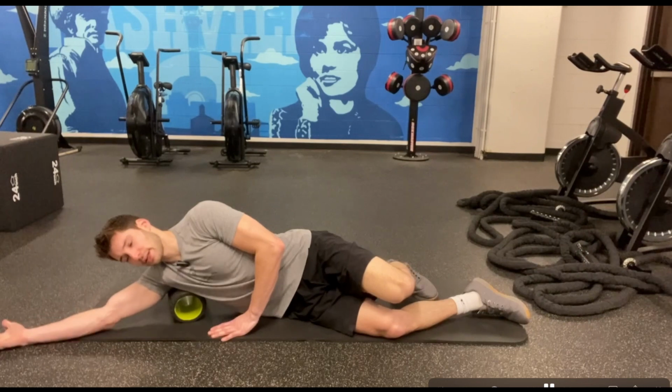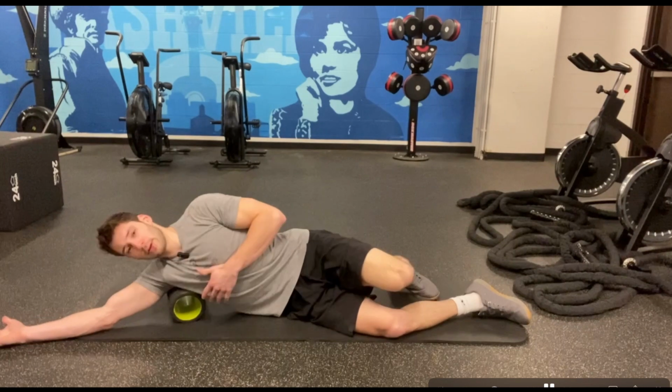So as we're doing the foam roller here, I want you to focus on finding those spots of really discomfort, and then I want you to just hang out on them and breathe, right? Big breaths in through the nose, out through the mouth. Feel your muscles kind of sinking around the foam roller as you breathe out.